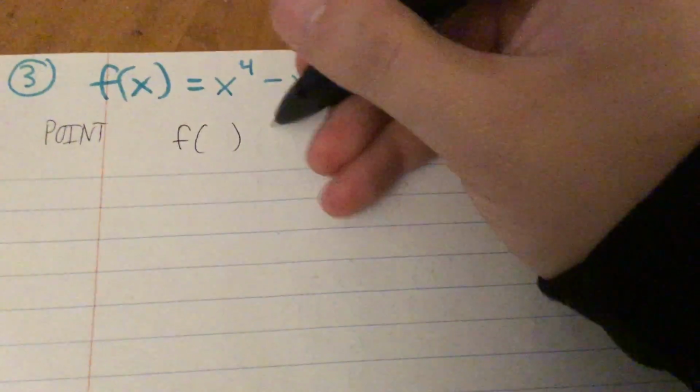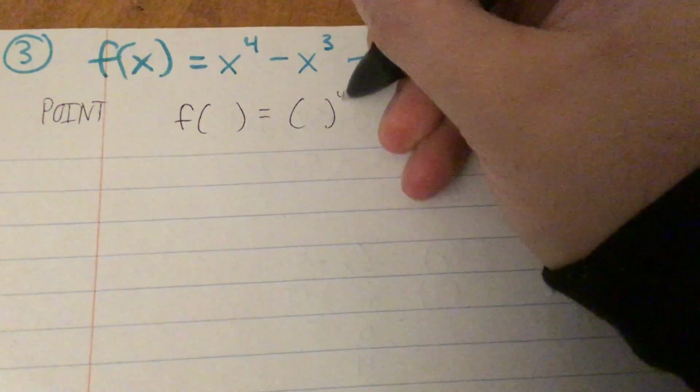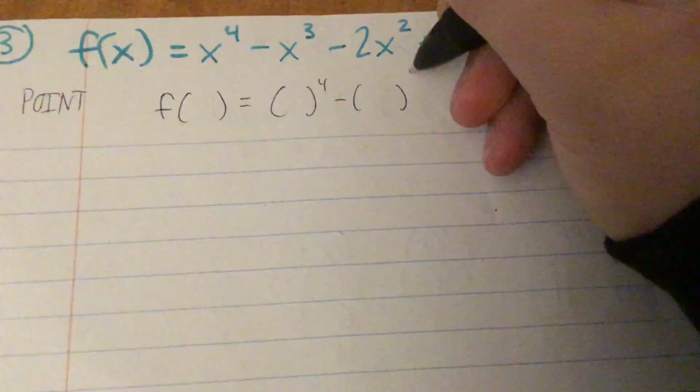So I need to figure out f of negative 1. Remember, parentheses are your best friend.